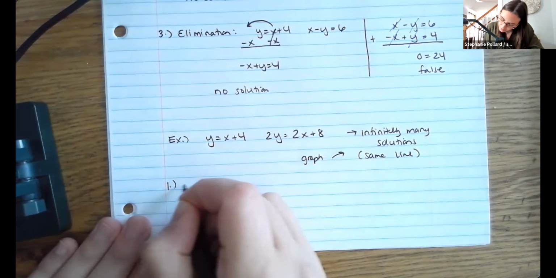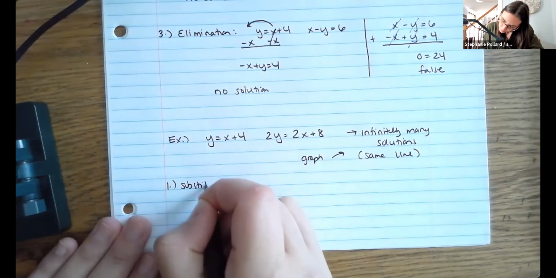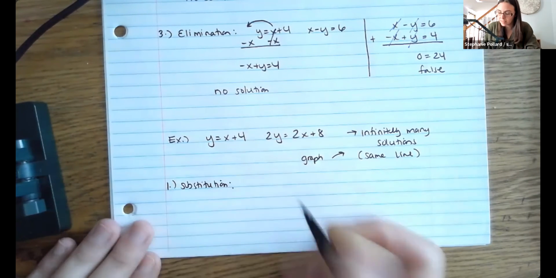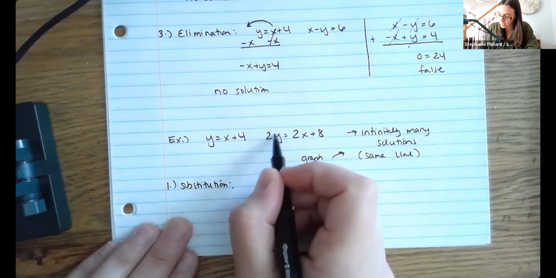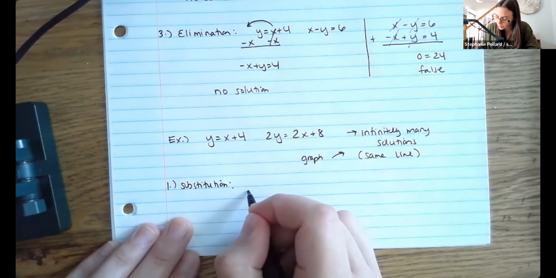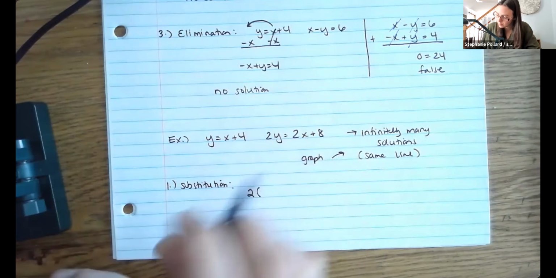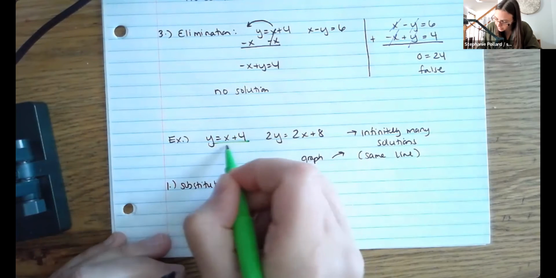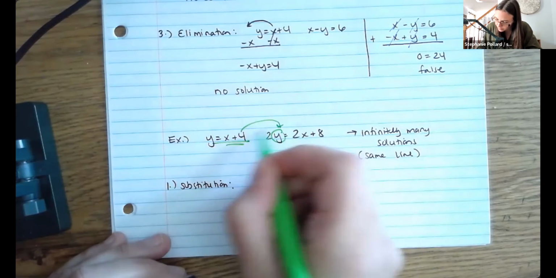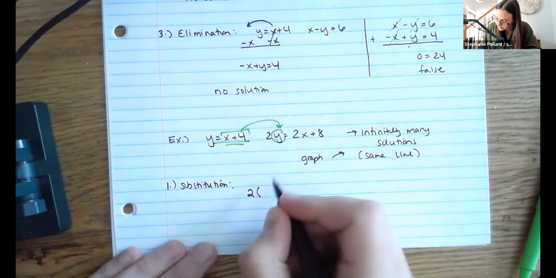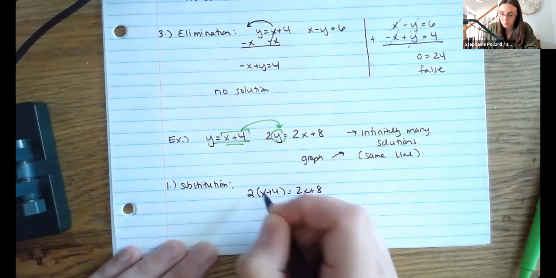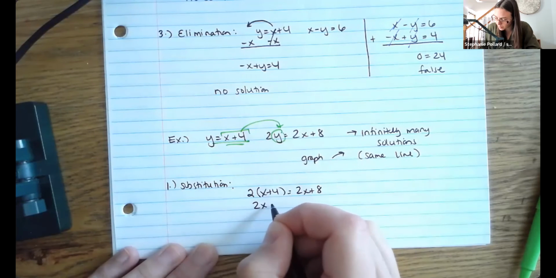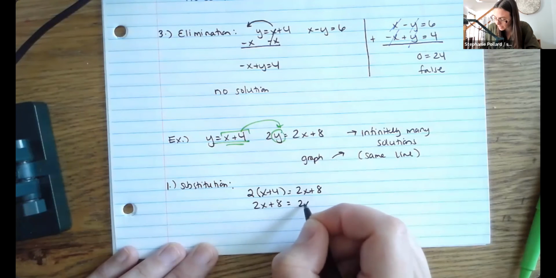So if you're checking by substitution, again, this line is already solved for y equals, so I'm just going to go ahead and plug it in. So I would have 2 times, I'm plugging into here, that x plus 4 piece. And I distribute, and I see that I get 2x plus 8 equals 2x plus 8.